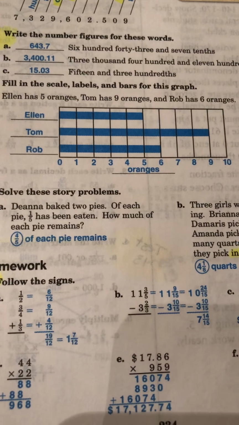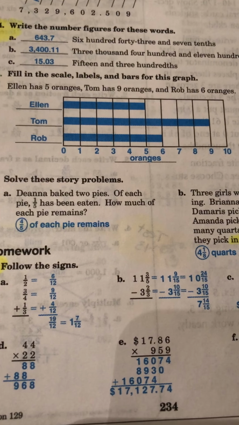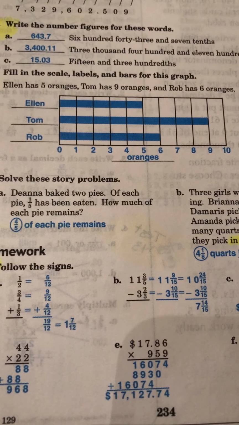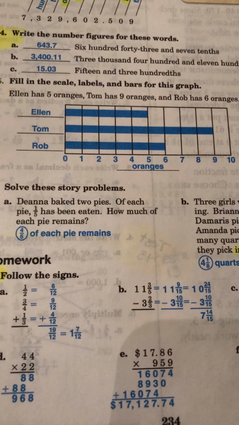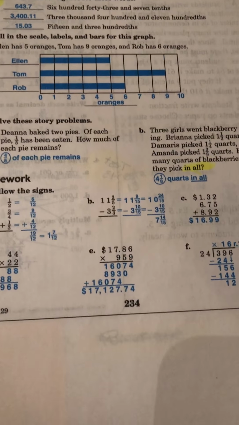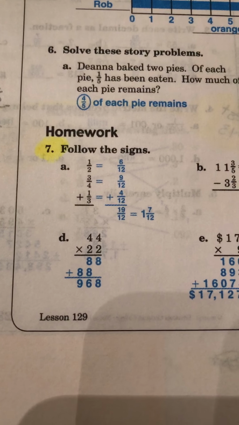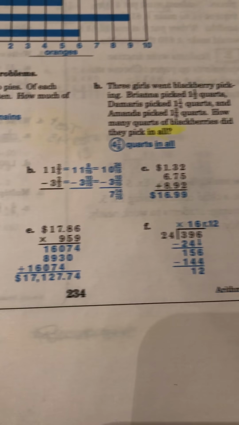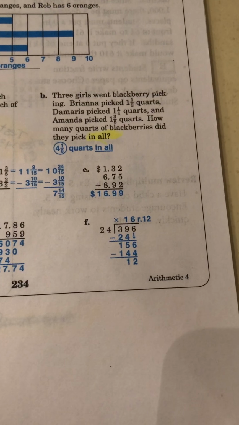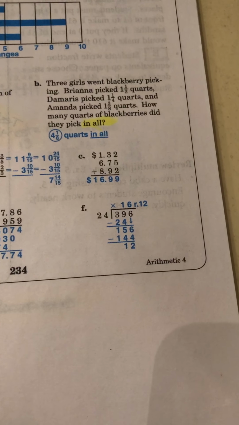And then you're going back to a graph, and you learned some of these last week. And then solve your story problems if you want to highlight in all. And then go ahead and do the homework. That's just following the signs today, since you don't have many other problems to really do.